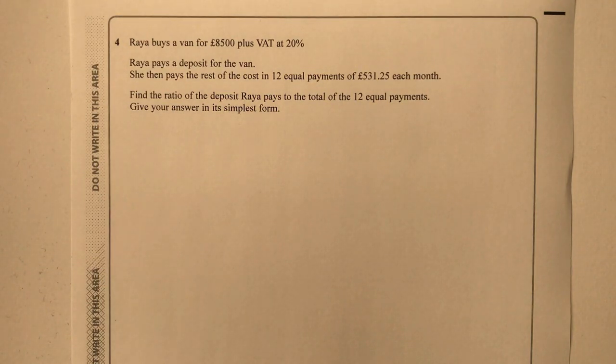Raya buys a van for that plus VAT and she pays a deposit. Well, okay, I'm always a little bit suspicious when I see these sorts of questions because I think you need to take them in bite-sized pieces. Let's just have a look at the first line. Raya buys a van for 8,500 plus VAT at 20%. So what are they telling us? Well, they're telling us that we need to work out the total value of the van.